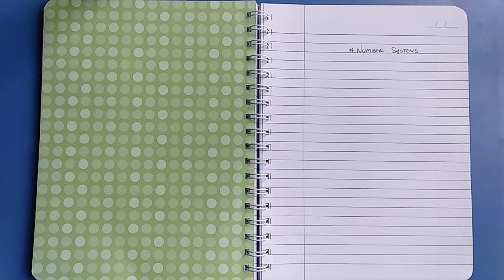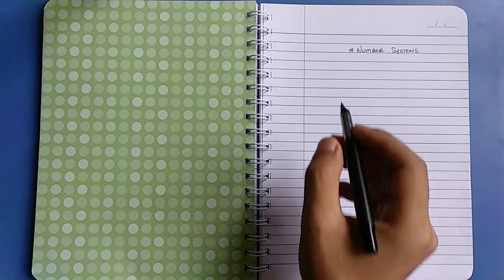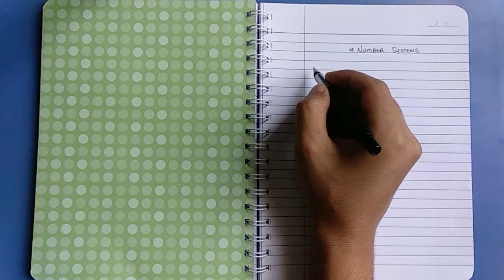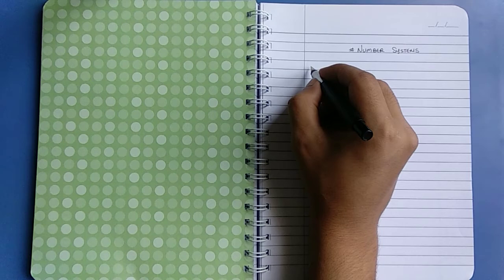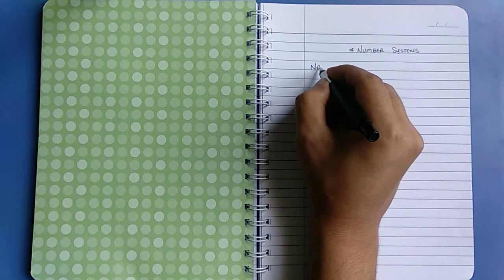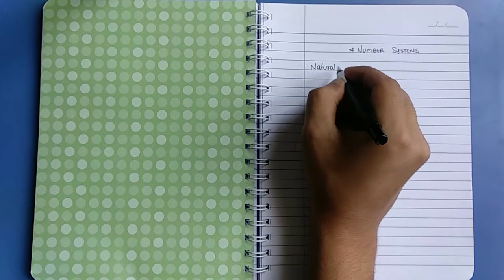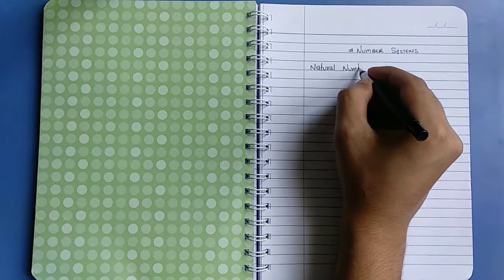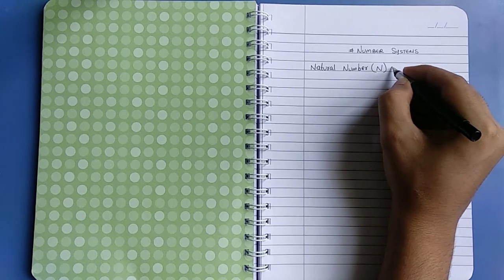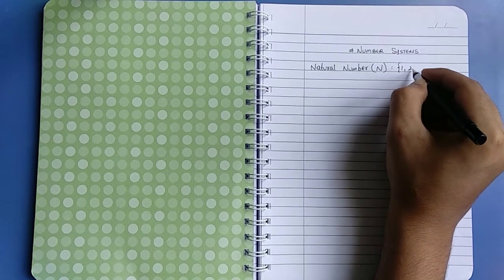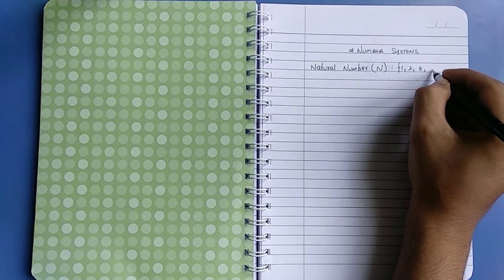When we are small and grow up, the first set of numbers that we learn, the most basic thing that we learn in maths, is counting. The numbers that are used in counting start with 1, 2, 3 and so on. It is the most basic, most natural thing that we learn. That is why these numbers are called natural numbers. Natural numbers are denoted by capital N and start with 1, 2, 3 and go on.